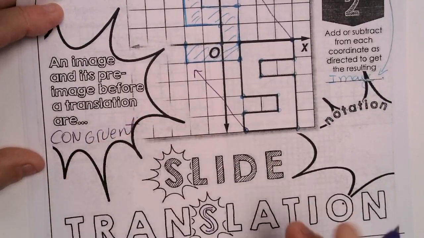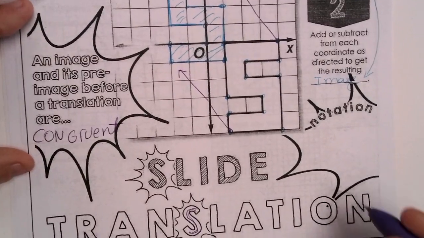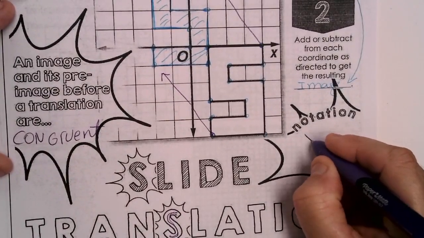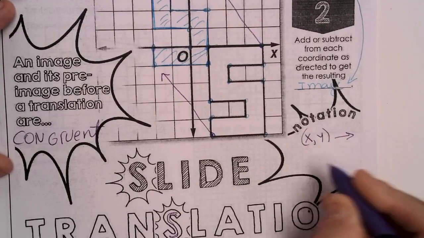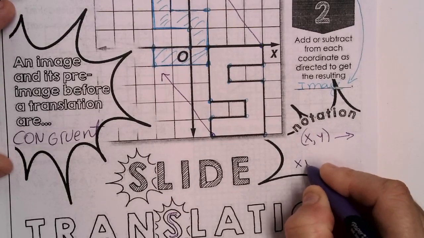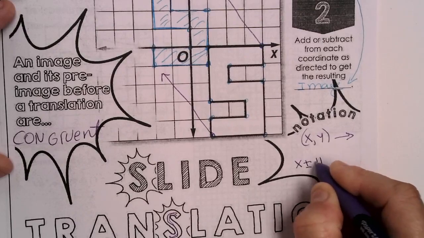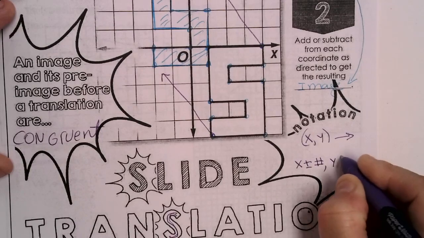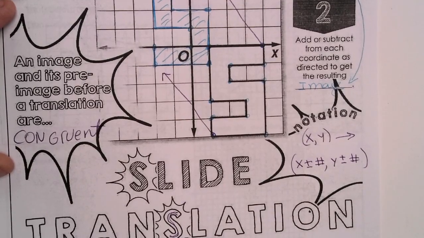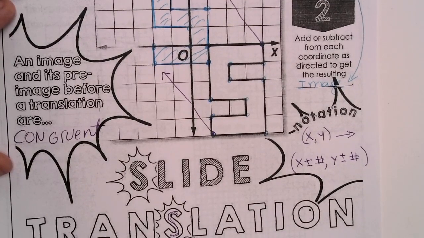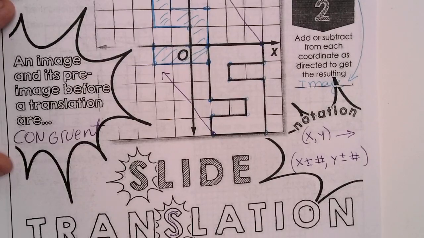They're always congruent. The notation is always (x, y) maps to (x plus or minus a number, y plus or minus a number). That's the rule for the translation.